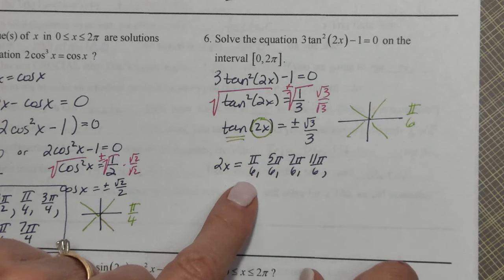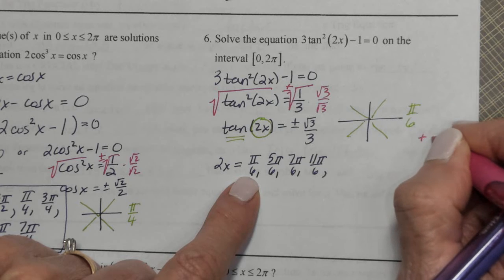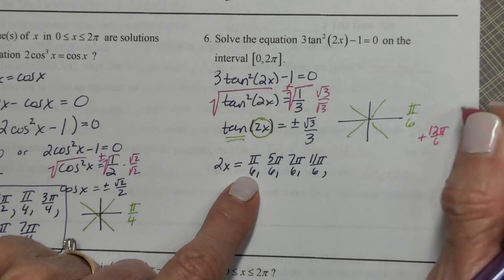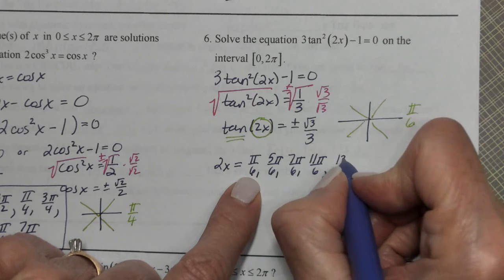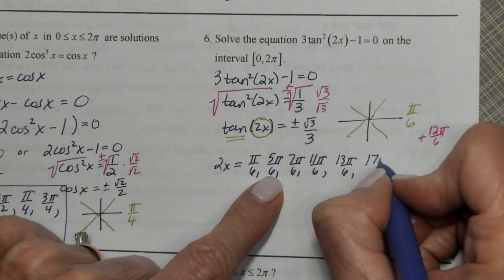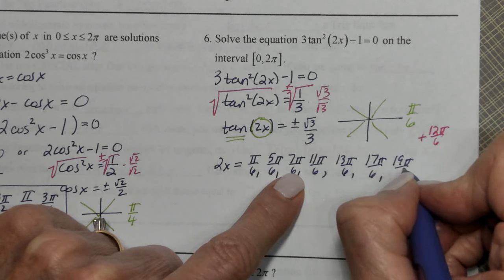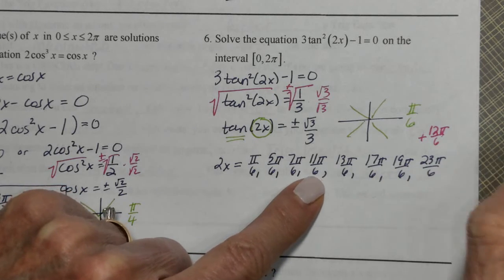So I'm going to take my pi over 6 and I'm adding 2 pi, which is 12 pi over 6. I'm adding 12 pi over 6 to each of these. So this will be 13 pi over 6, 17 pi over 6, 19 pi over 6, and 23 pi over 6.